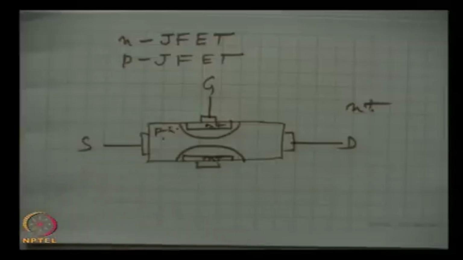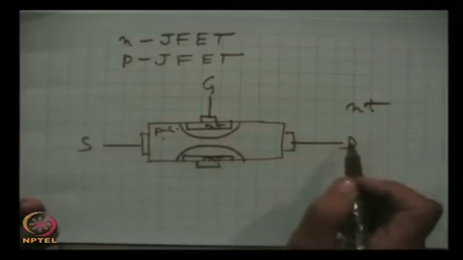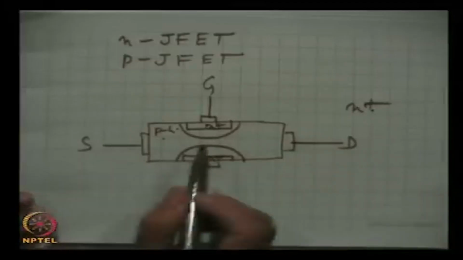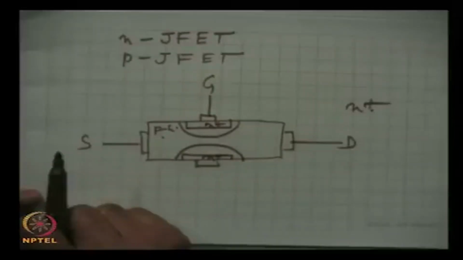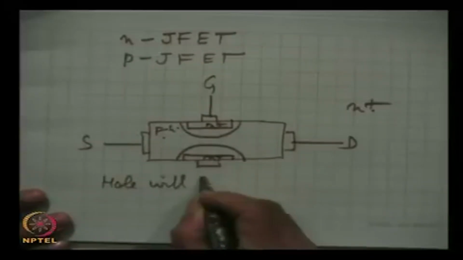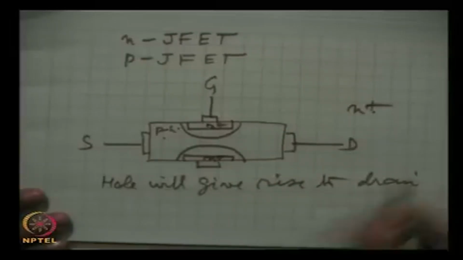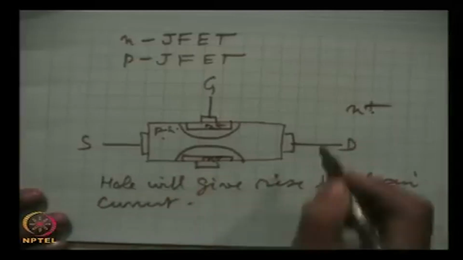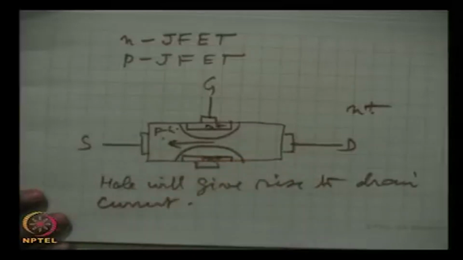Here same thing, except now when we apply a positive voltage at the drain with respect to source, then holes will take part in the current process. So, holes will give rise to drain current. This is positive, this is negative, holes will flow in this direction, and so the direction of the movement of holes is the direction of current.